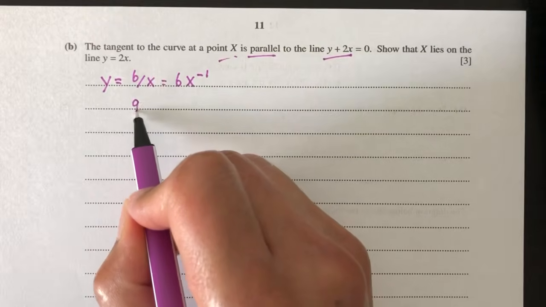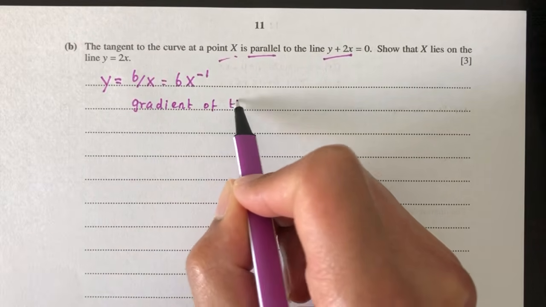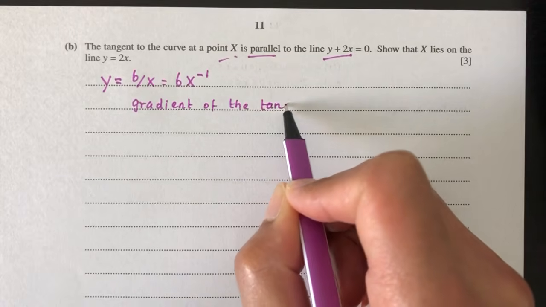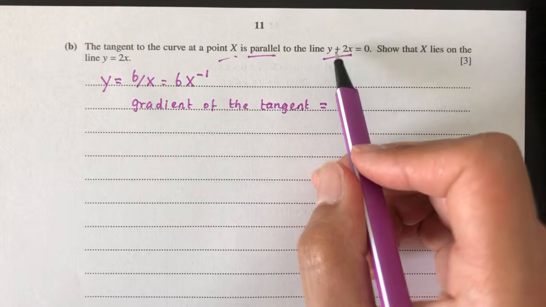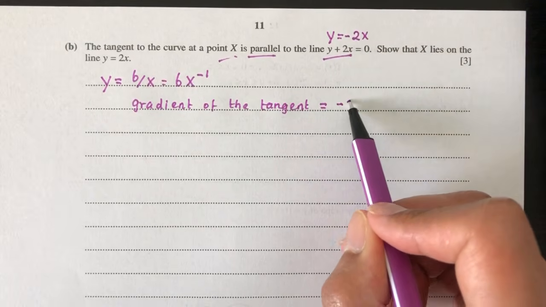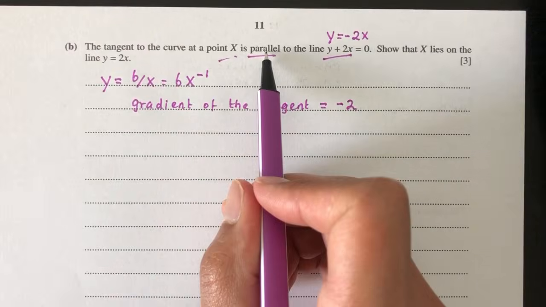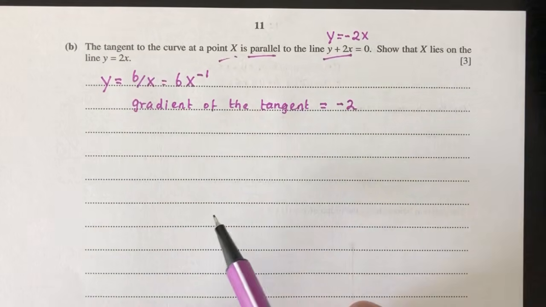So what is the gradient of the tangent? So because it is parallel to this line, the gradient will be, we have to express this in this form, it will be minus 2. This is what we have because it is parallel to this line. The gradient of the tangent will also be the same, which is minus 2.